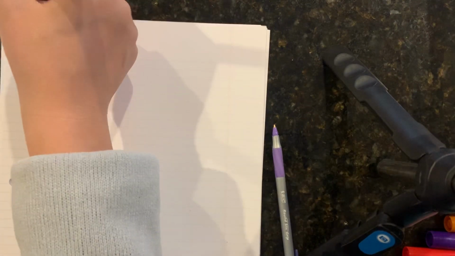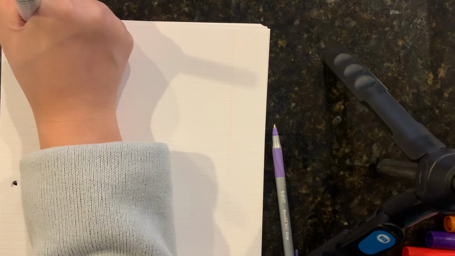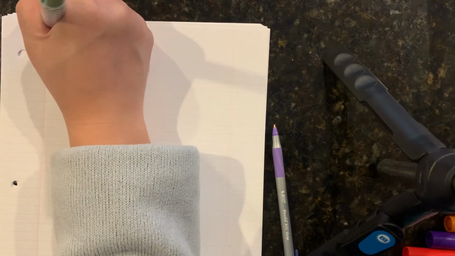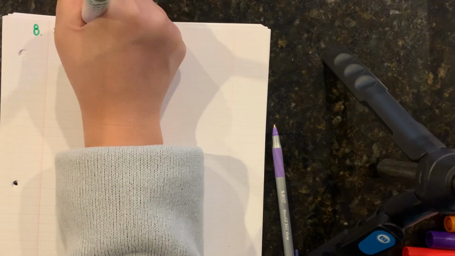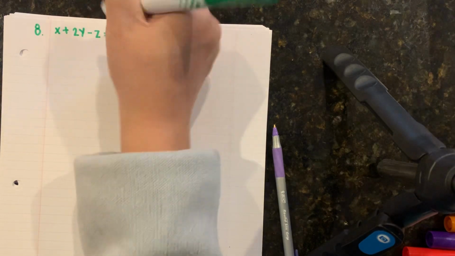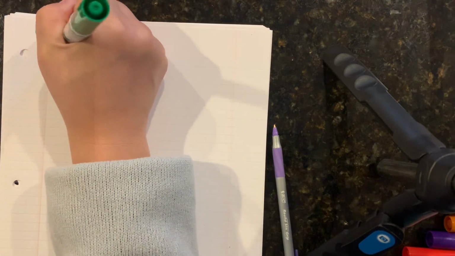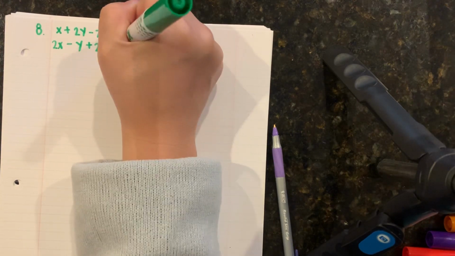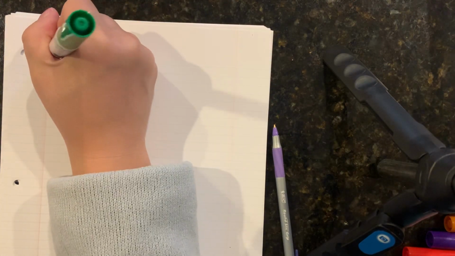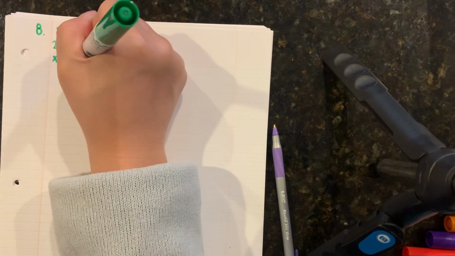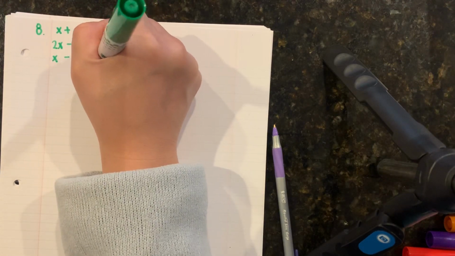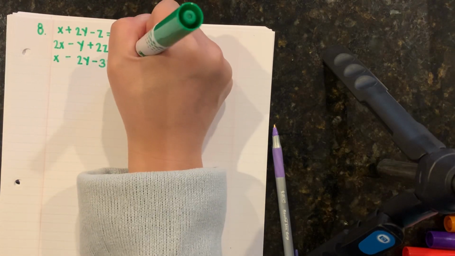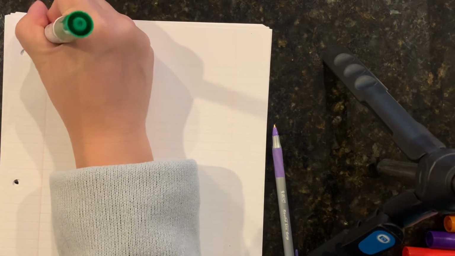Next, we're going to look at number 8. So number 8 is one of our newer problems that we have to eliminate a variable. So x plus 2y minus z equals 1. Then we have 2x minus y plus 2z equals 9. And we have x minus 2y minus 3z equals -9.